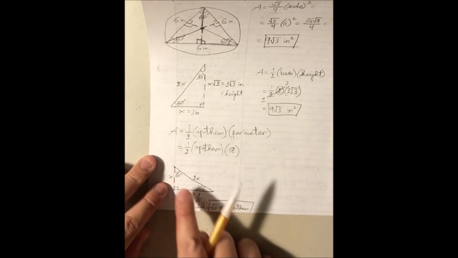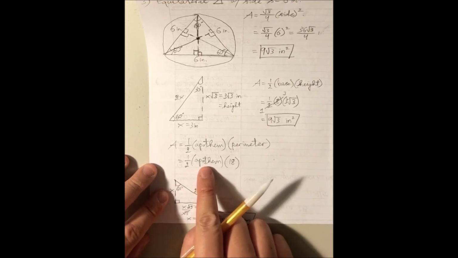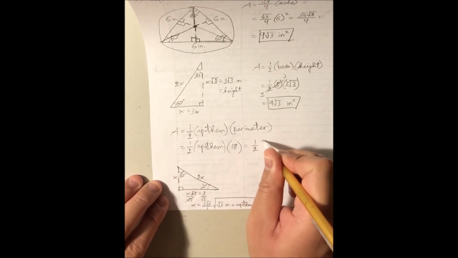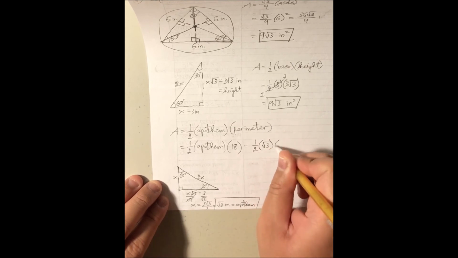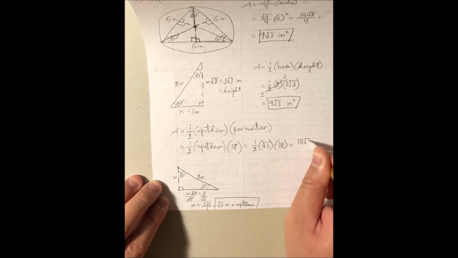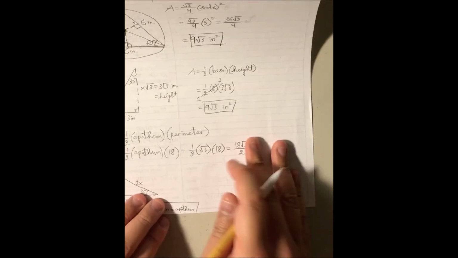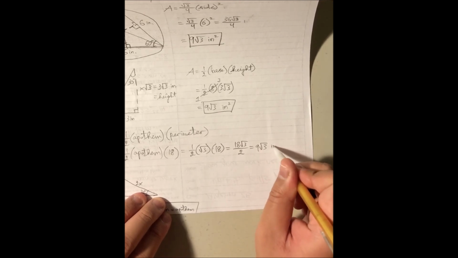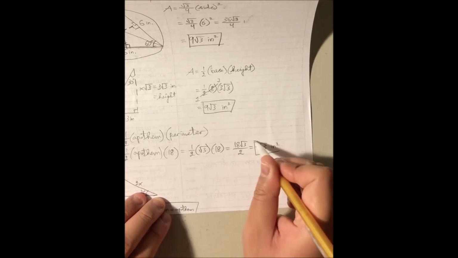We'll just take this value and plug it into the formula here. So that means we have 1/2 multiplied by square root of 3 multiplied by 18. Well, let's see, we got 18 times square root of 3 divided by 2. 18 divided by 2 is going to be 9, so we got 9 square root of 3 inches squared. And this is the answer.